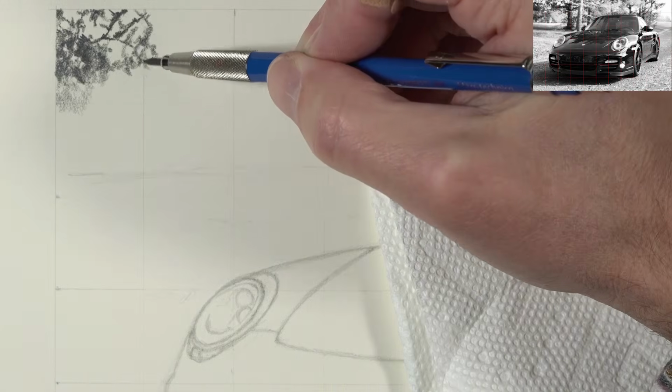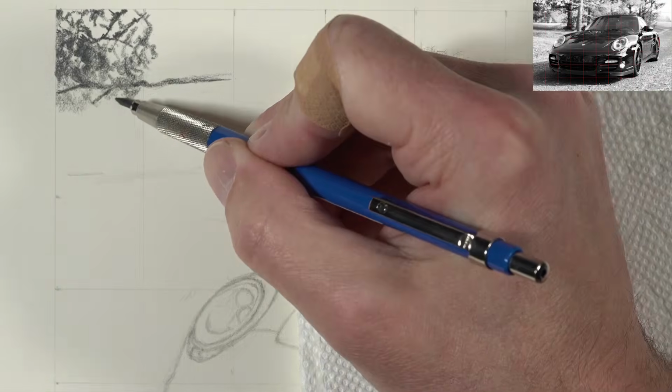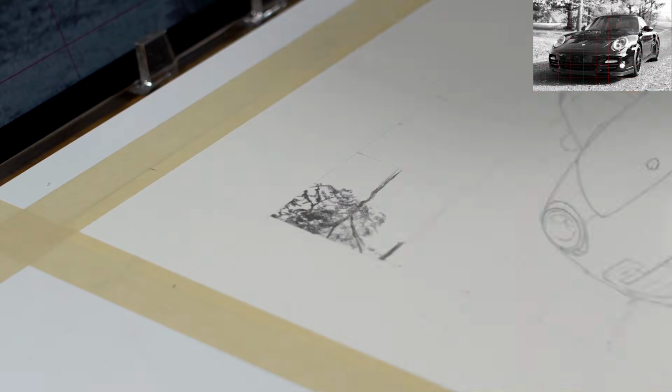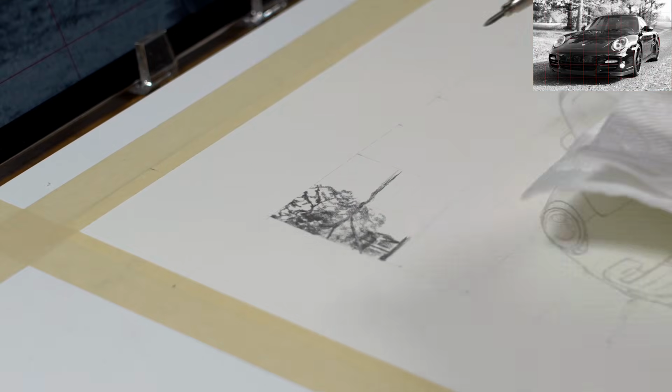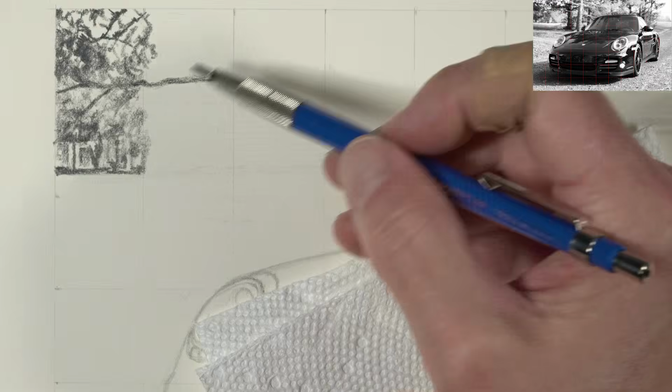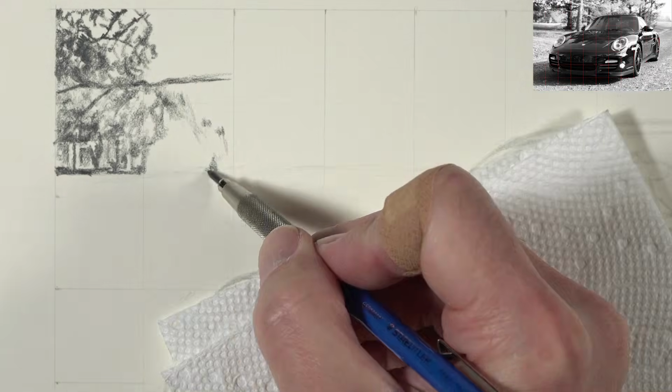In this particular case, I decided to start in the upper left-hand corner, developing the values and the textures, and then I progressively worked my way to the right side and the lower portion of the picture plane.